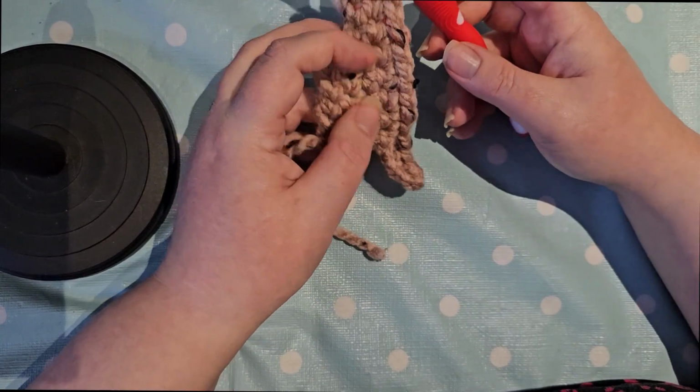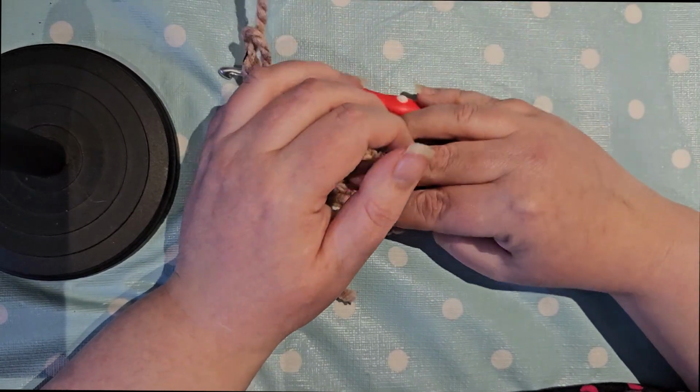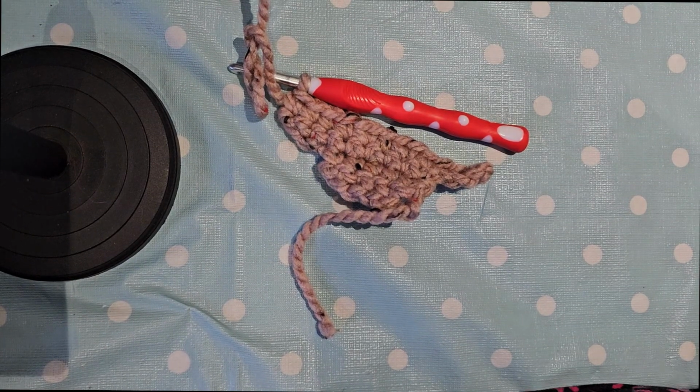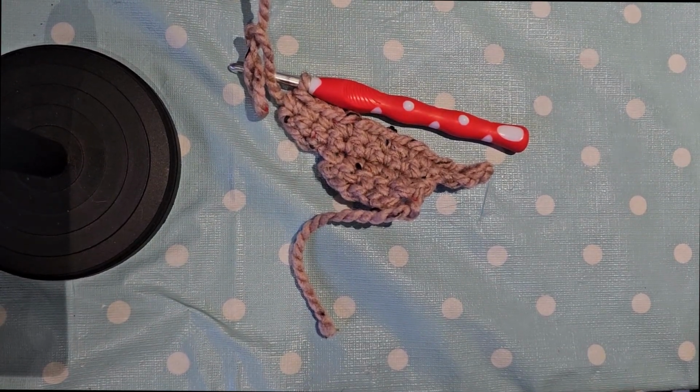So that'll cover that for today, and next time we're going to talk about how to do decreases as well, so I'll show you a couple of different methods for that.